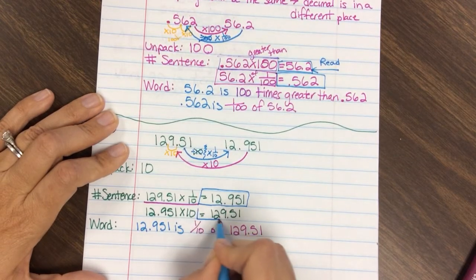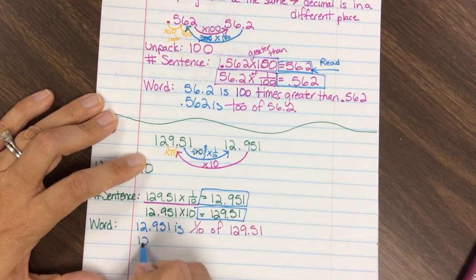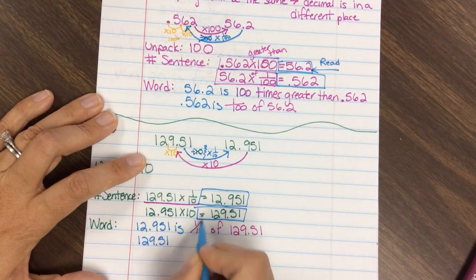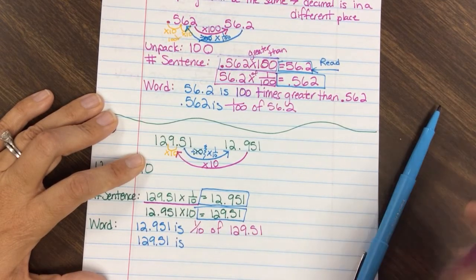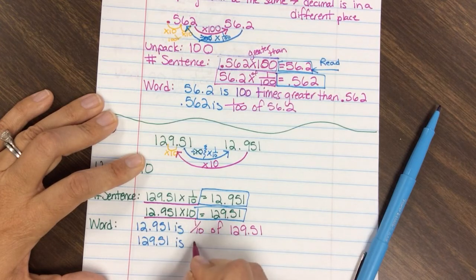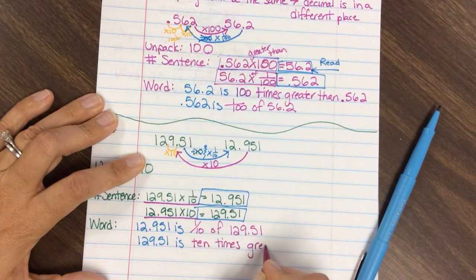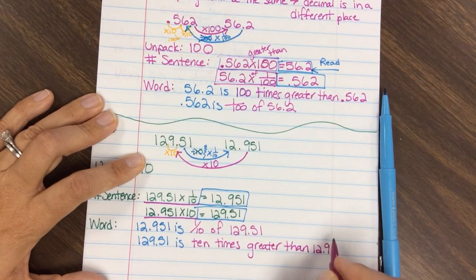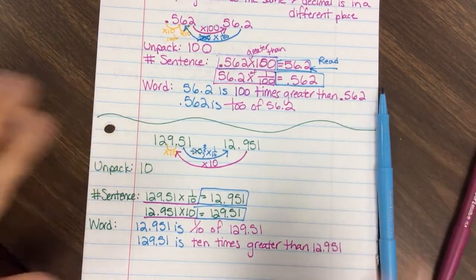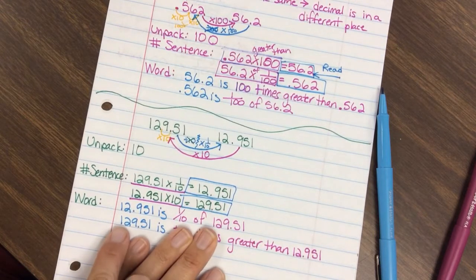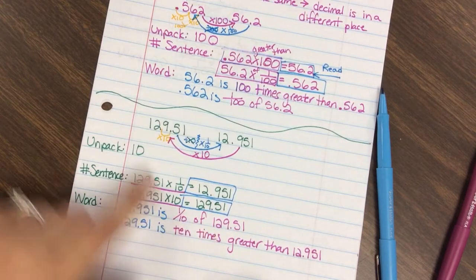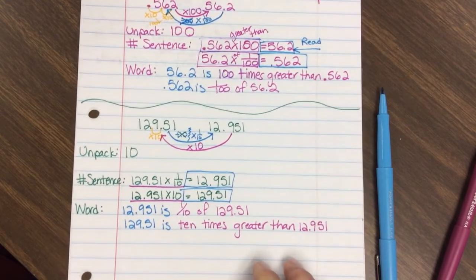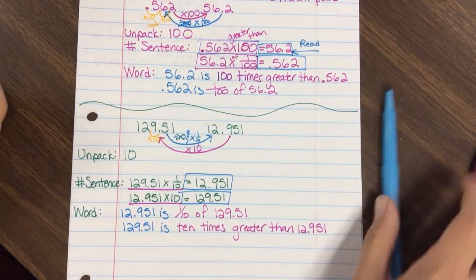Now we write our words for this one. 129 and 51/100ths is 10 times greater than 12 and 951 thousandths. I'm going to just double check it, cover this up. 129 and 51/100ths is greater than that? Absolutely is, by 10 times. And we are done. And that's it.